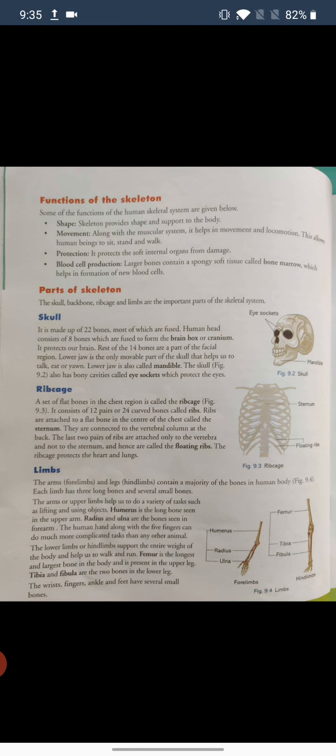Larger bones contain a spongy soft tissue, known as bone marrow. This bone marrow helps in the formation of new blood cells. The blood cells present in our body are formed in the bone marrow, which is present inside the larger bones.